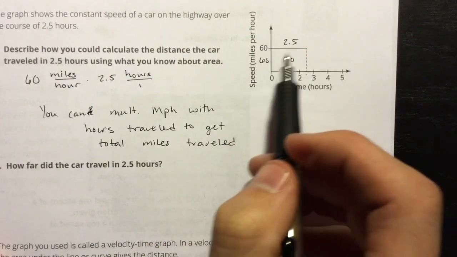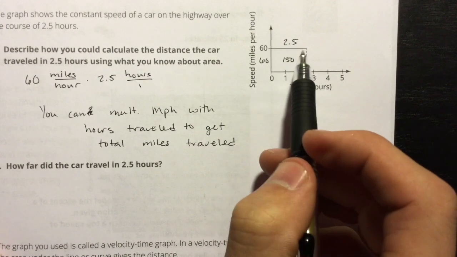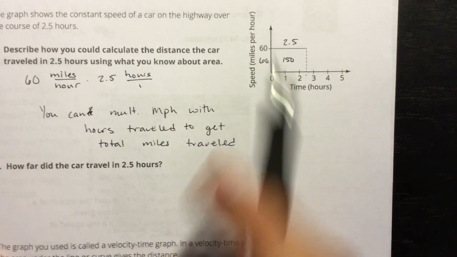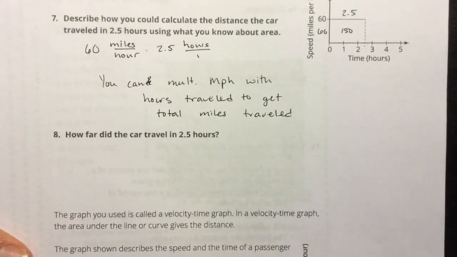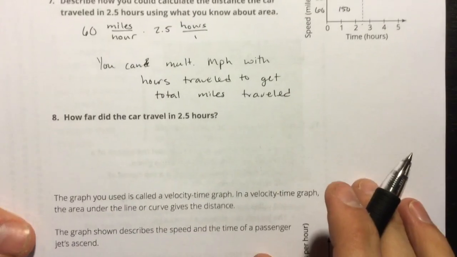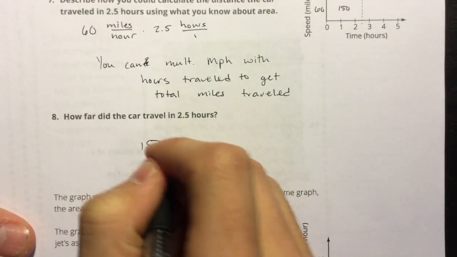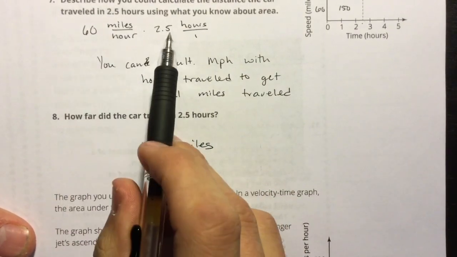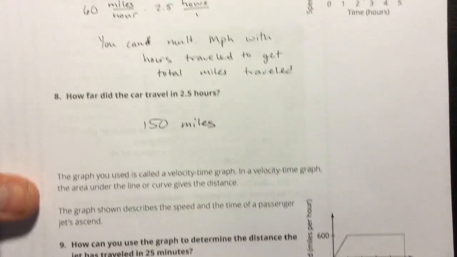So our area of this rectangle is 150, so the area of this box that we have created by this graph is the area that we get here. If you wanted to talk about how it's the area under this graph, you could talk about that as well. So how far did it travel? 150 miles. And again, that's just because we have 60 times 2.5, which is 150.